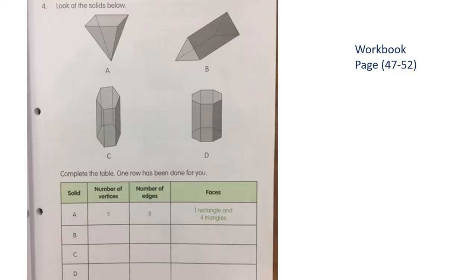The next exercise, look at the solids below. You need to complete this table. You have to write the number of vertices, the number of edges for each solid, and the faces that you can find. A, they have done it for you. B, how many vertices do you have? You have 6 vertices and 9 edges. And the faces that you can find are 2 triangles and 3 rectangles.